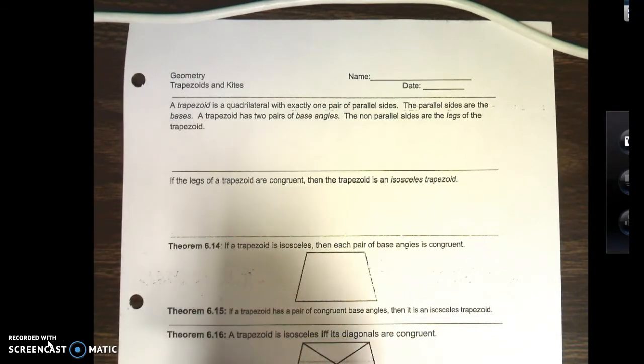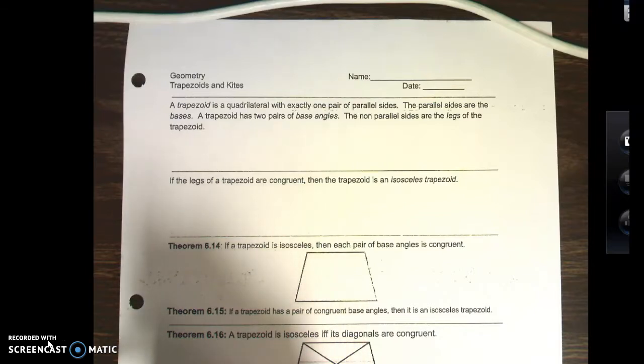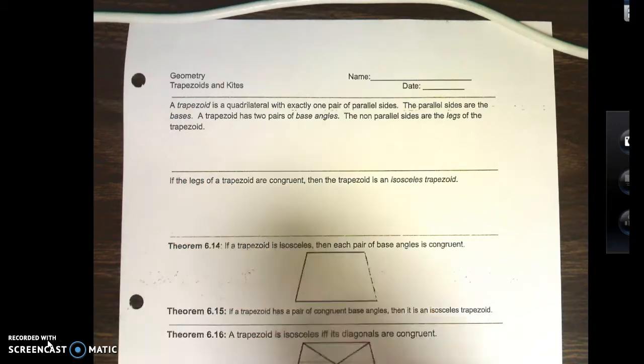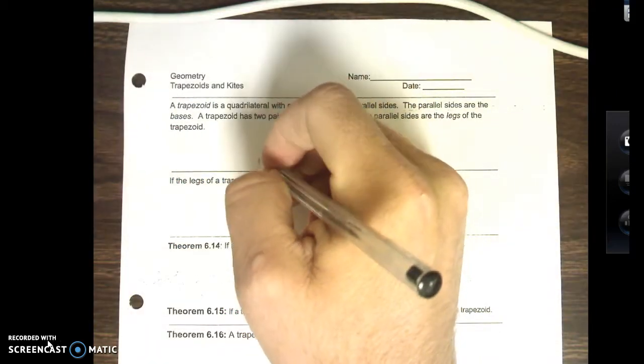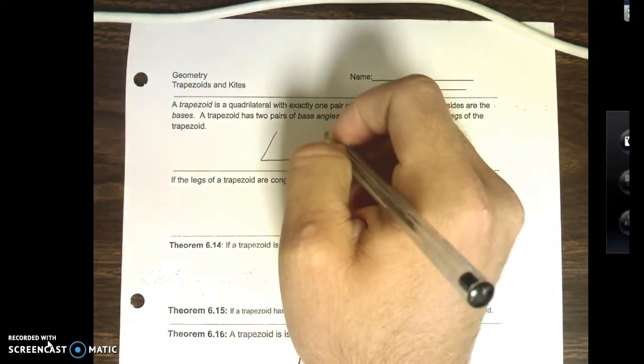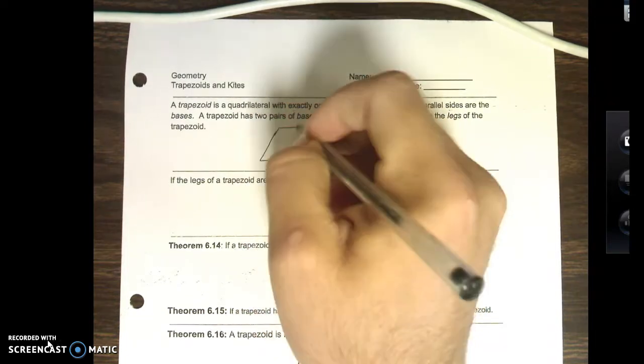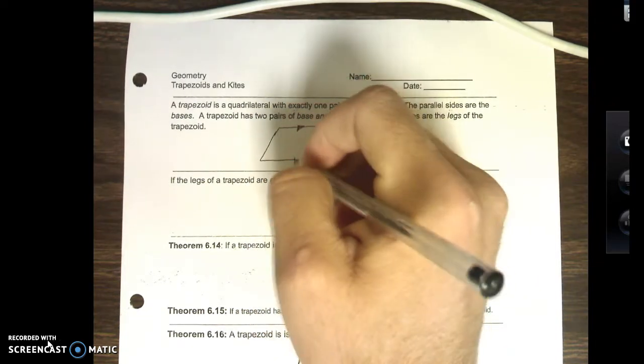A trapezoid is a quadrilateral with exactly one pair of parallel sides. The parallel sides are the bases. A trapezoid has two pairs of base angles. The non-parallel sides are the legs of the trapezoid. Okay, so a lot going on here. Here is a trapezoid, which you would most likely see.